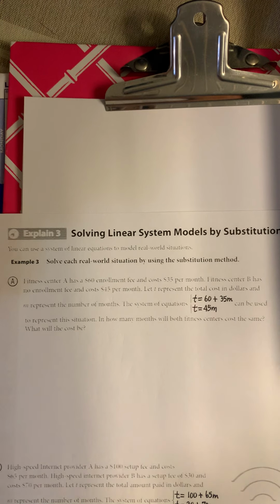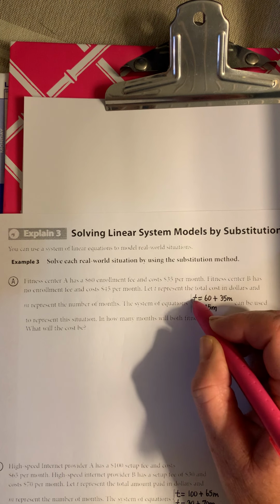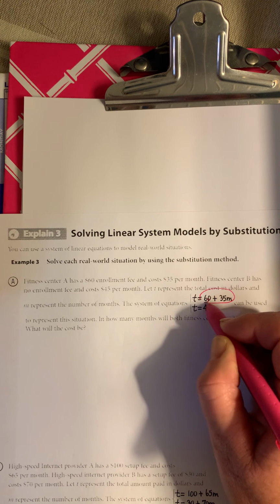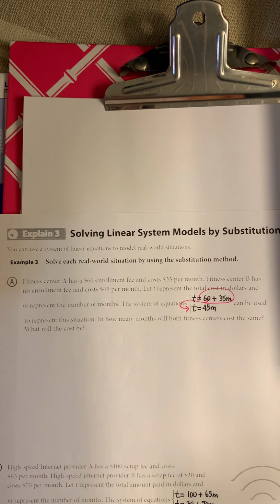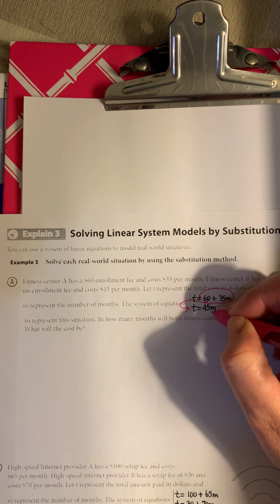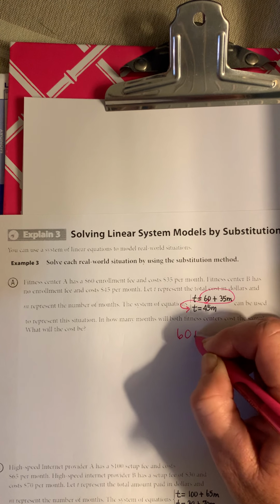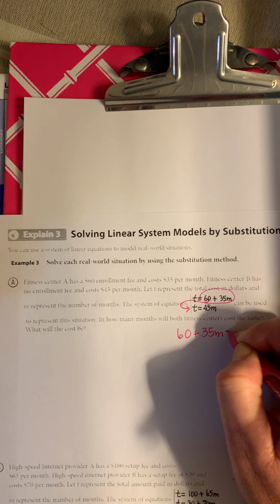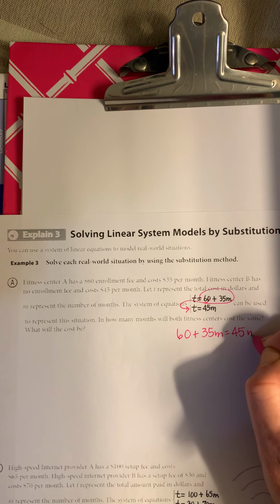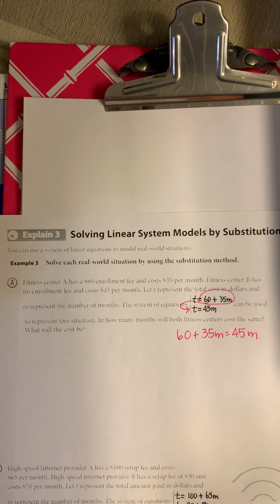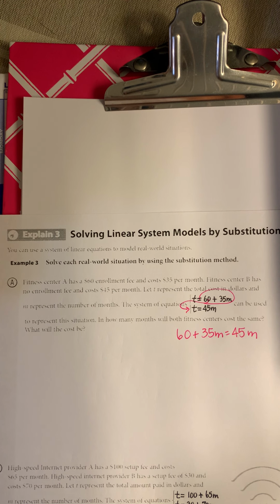Okay, so what we want to do is we want to substitute, again, this is already solved for t, and substitute this into the other equation for t. So basically we're setting these two equal to each other. Okay, and lucky for us, they wrote the equations for us. On the SAT, sometimes you have to write the equations.